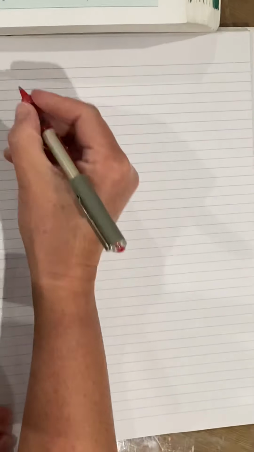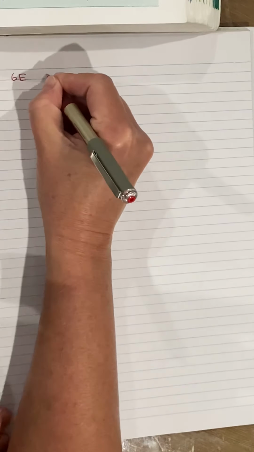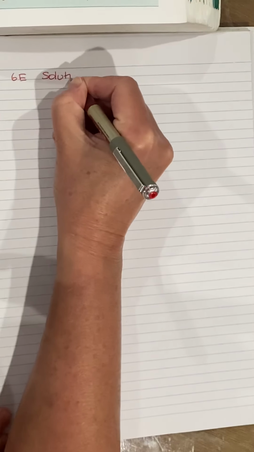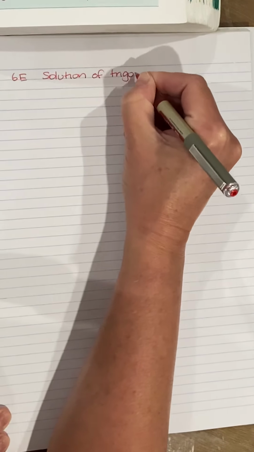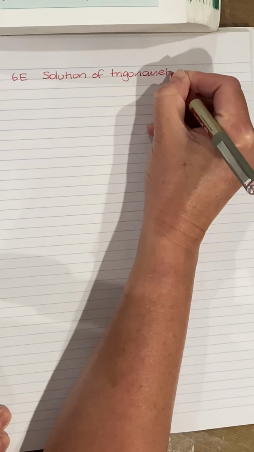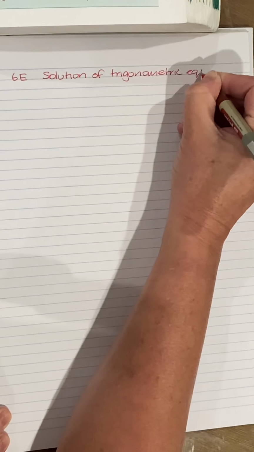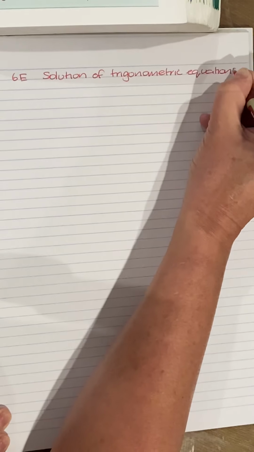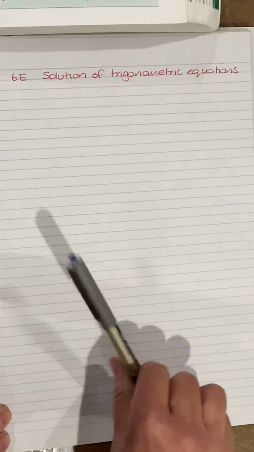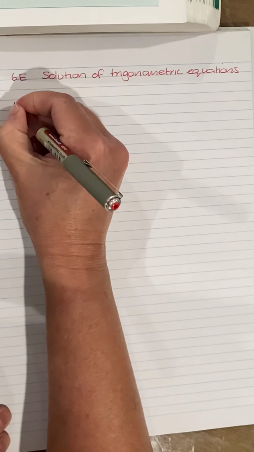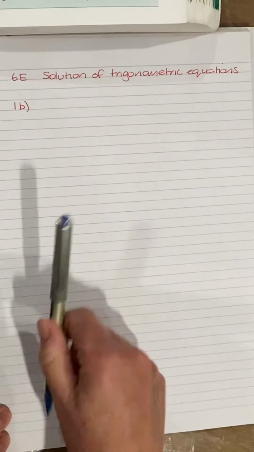All right, we're going to have a look at 6E, which is solution of trigonometric equations. Now, we know that you did this last year, so this should just be a little bit of revision at the start. There's no real notes on it, so what I'm going to do is just do one of the examples, and this is question 1B.